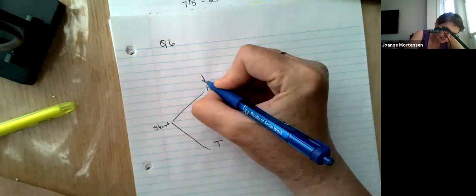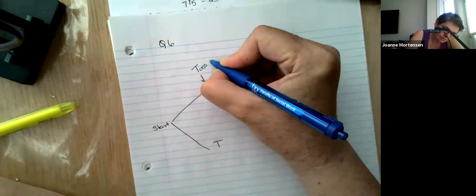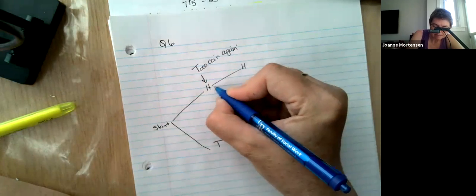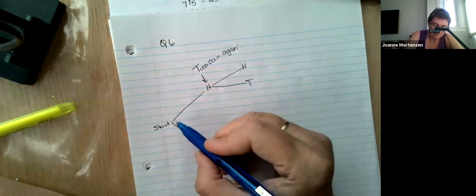And what I'm going to do is that coin is tossed. So 2 choices. It's going to be heads, or it's going to be tails. And then it says, if it comes up heads, it is tossed again. Then we can have heads, or we can have tails. So going this way, there's 2 possible outcomes. We have heads and heads, or we can have heads and tails.